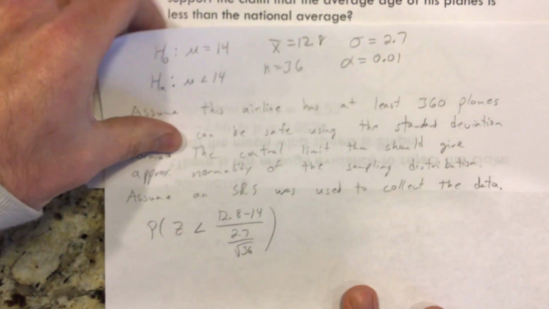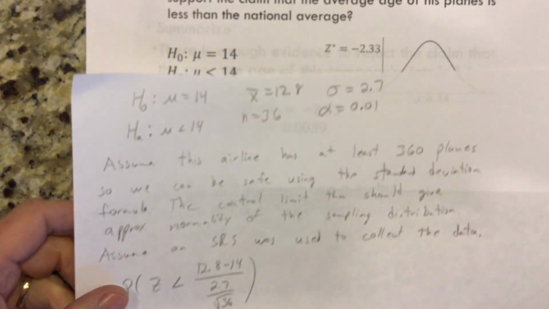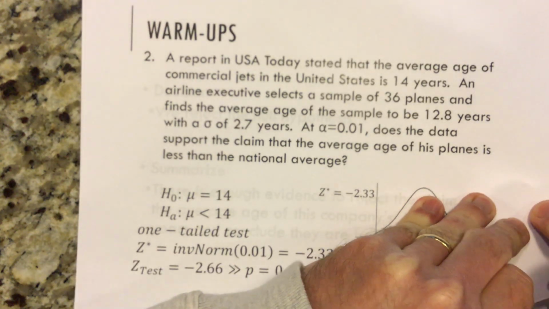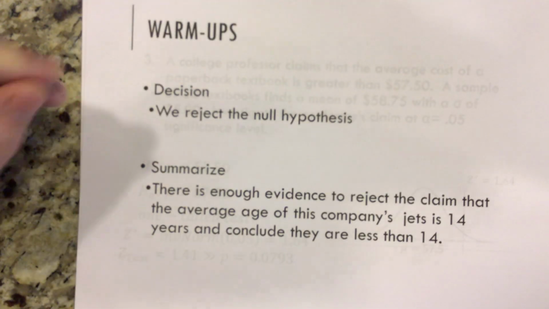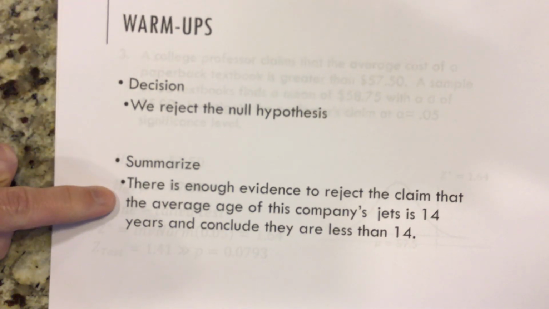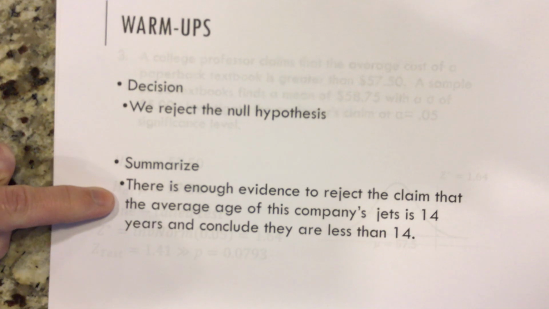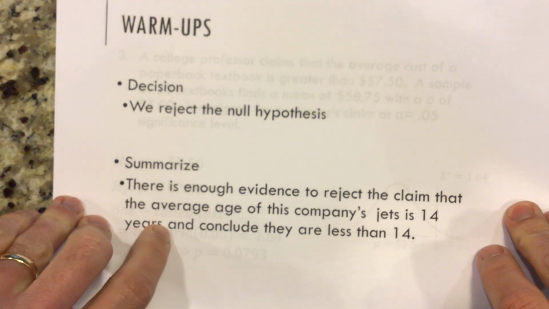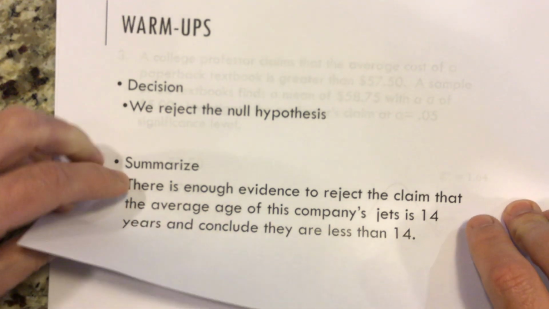All right, so this time our p-value was less than our alpha, so we get to reject our null hypothesis. And whenever we reject our null hypothesis, that means we accept the alternative. So in this case, we get to say the company has enough evidence to say that the average age of their planes is less than the national average. Right? They could make that advertising claim.